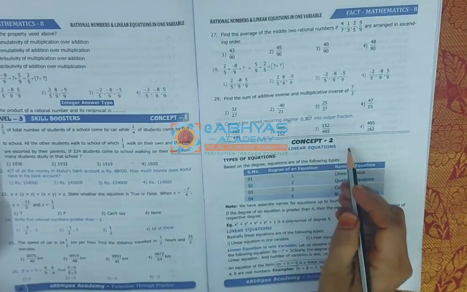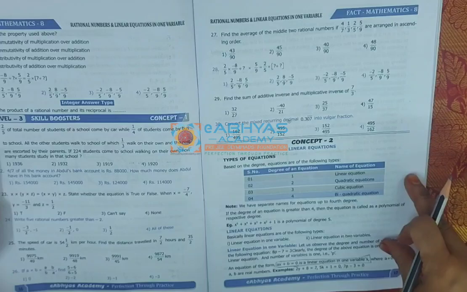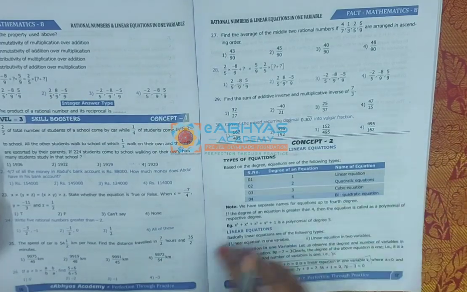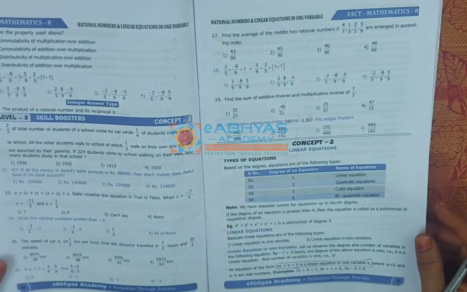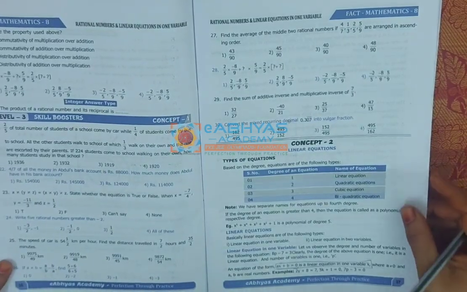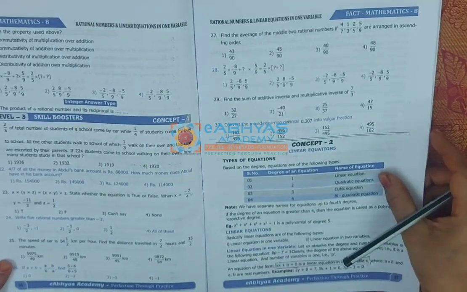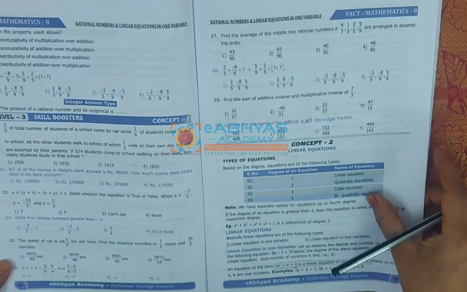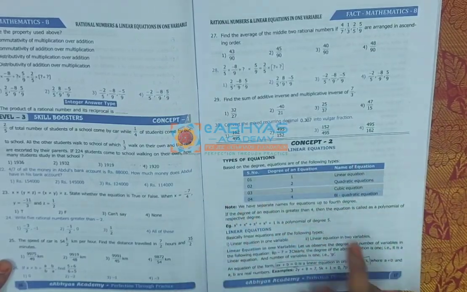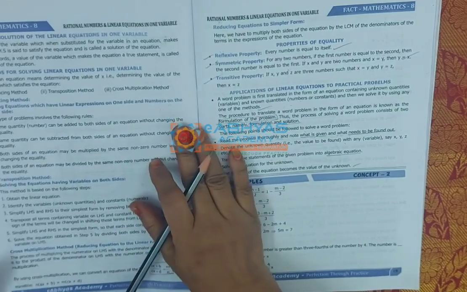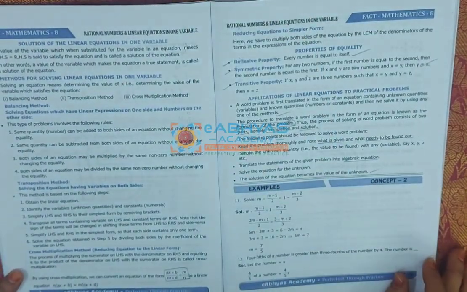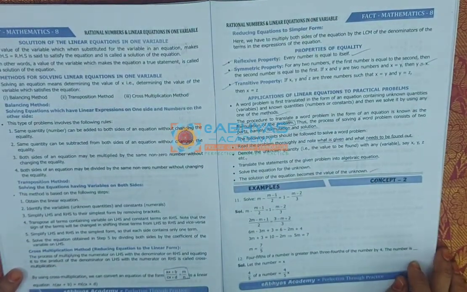When we come to concept 2, it is linear equations. Already in grade 7, the student has an idea about an equation, and we have to explain the types of equations using the box and the table. Next, how to solve a linear equation in one variable.